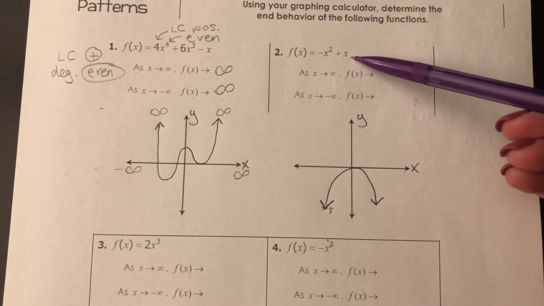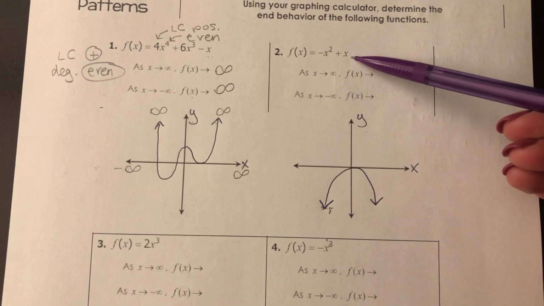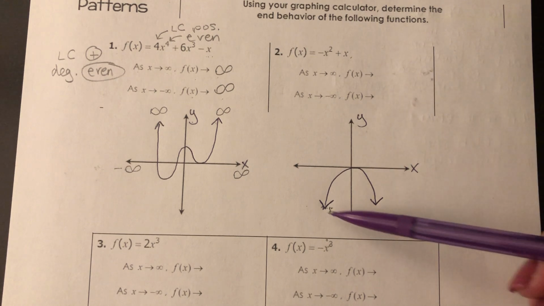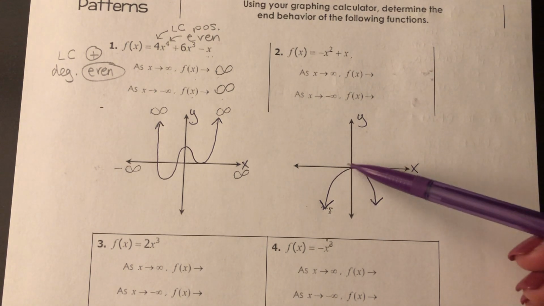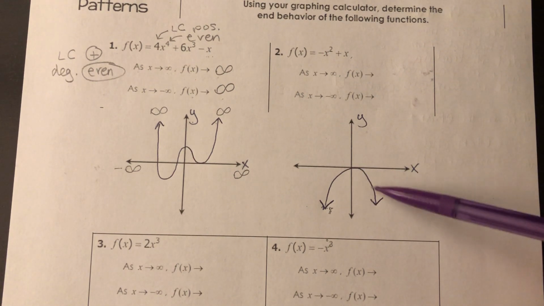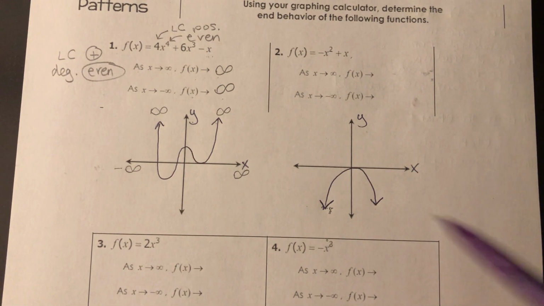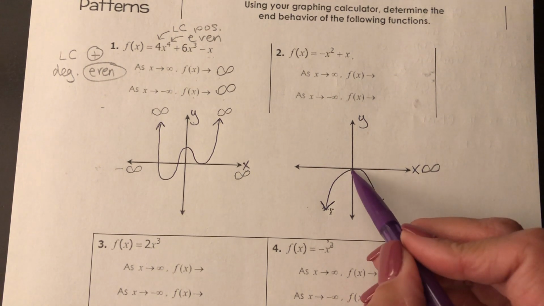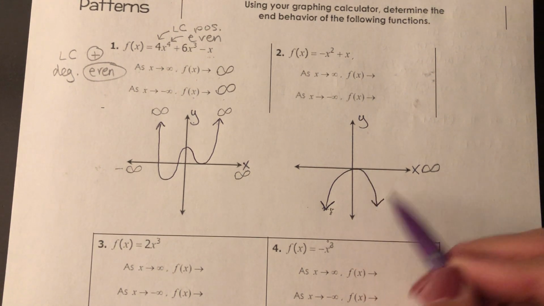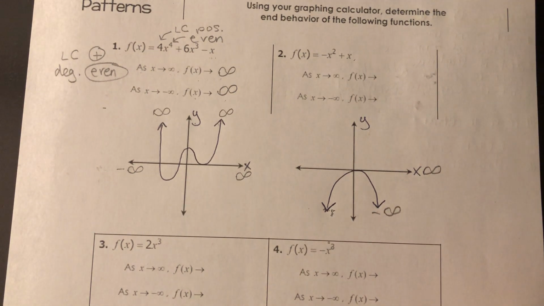If you were to put this polynomial negative x squared plus x, you would get a graph that looks like this. So it's falling to the left and it's also falling to the right. So as x approaches positive infinity, f of x, or the y value, is approaching negative infinity.